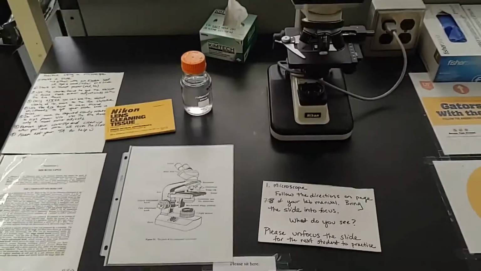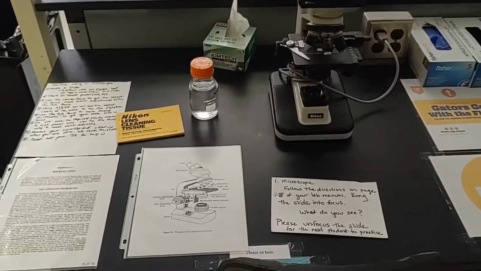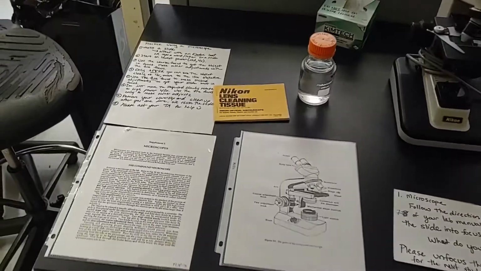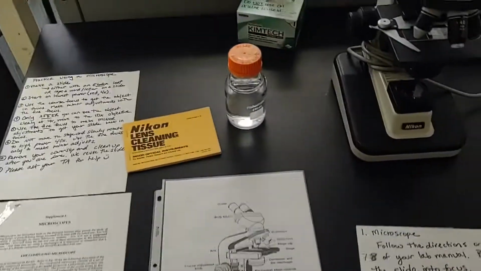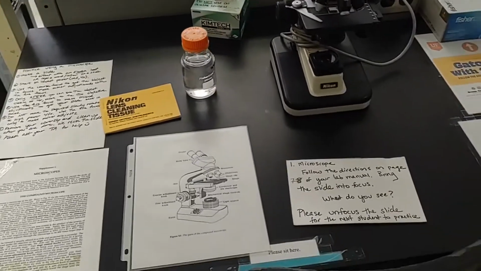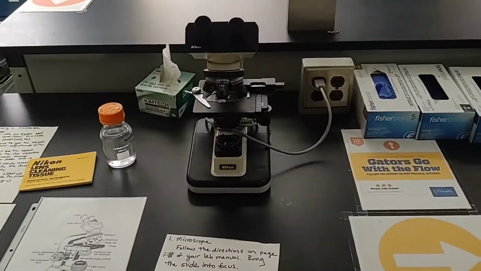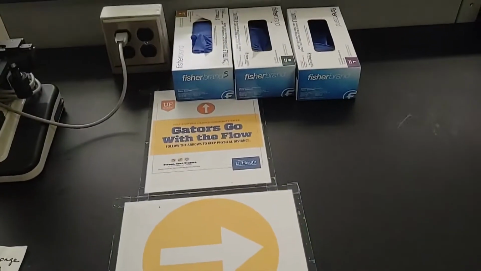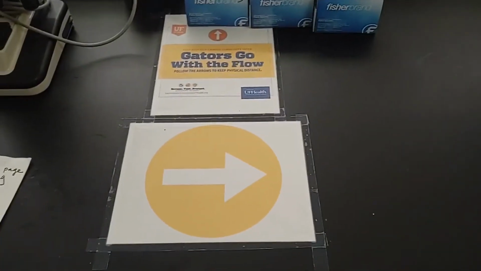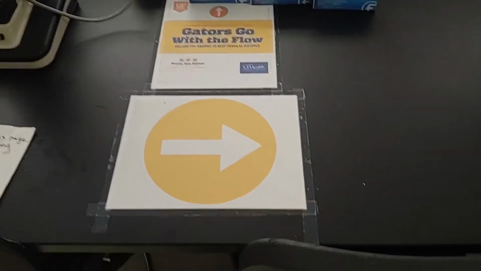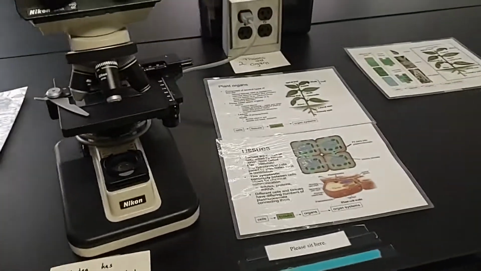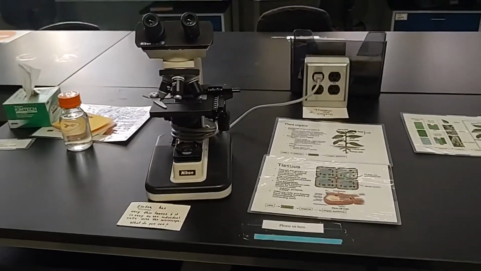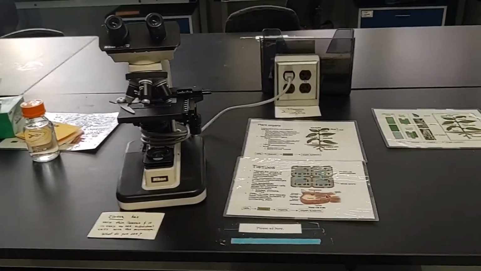So here's the first station where you are going to practice using a microscope, and there are very detailed instructions on how to do so, and how to clean a microscope, and especially how to disinfect before and after using a microscope in later labs. Notice that we do have gloves provided, and they should be used to clean the microscopes. We have unidirectional arrows leading to the next station. They are spaced appropriately apart, socially distanced.